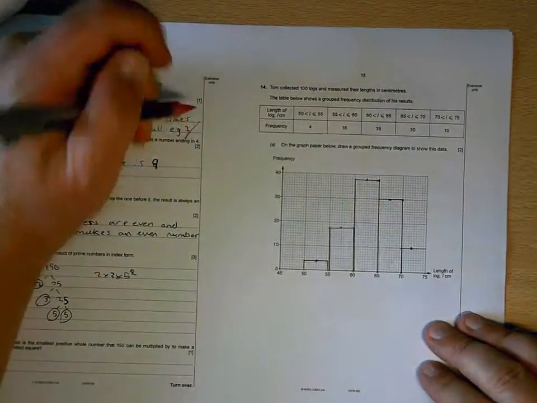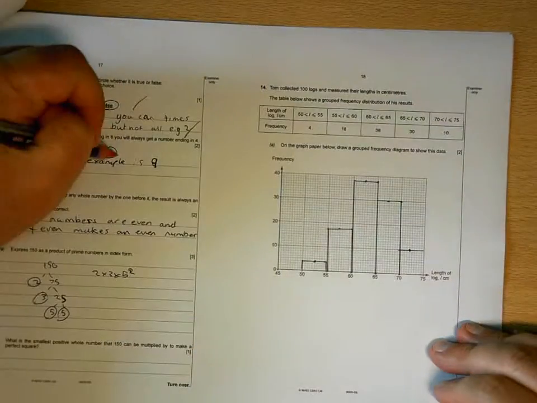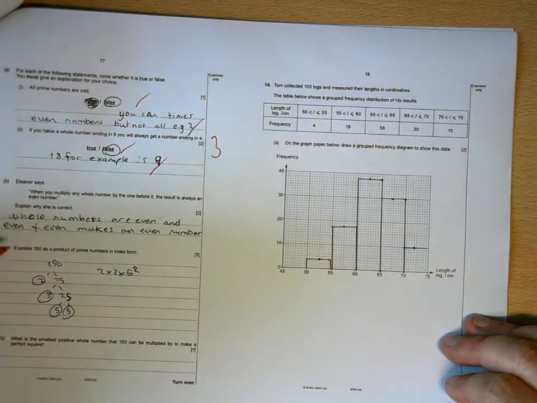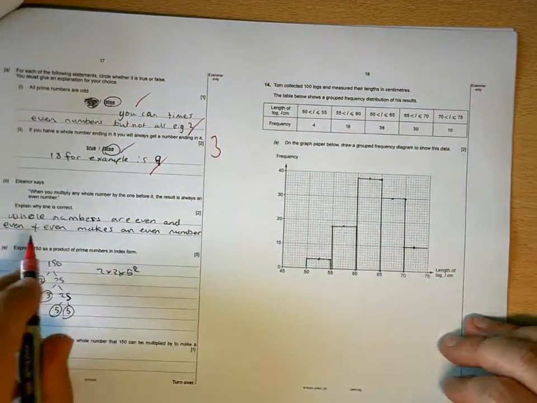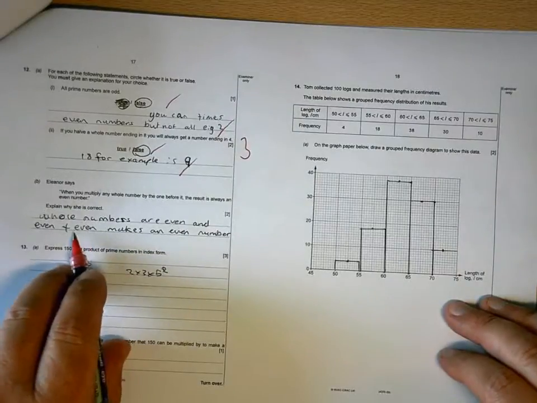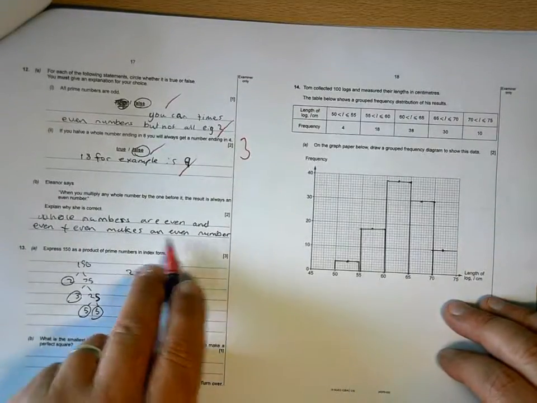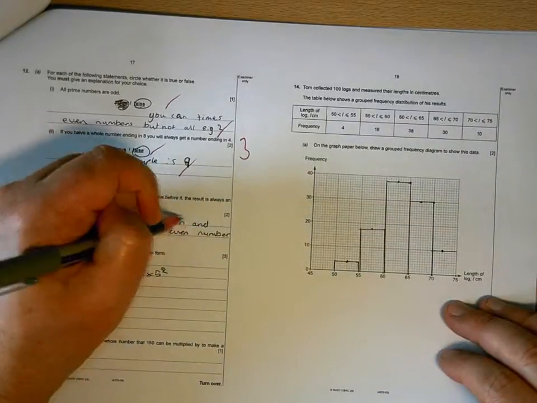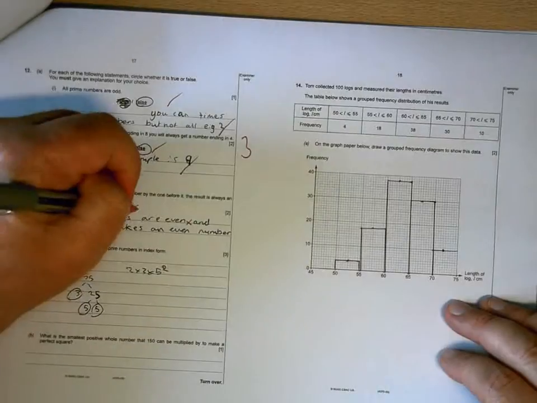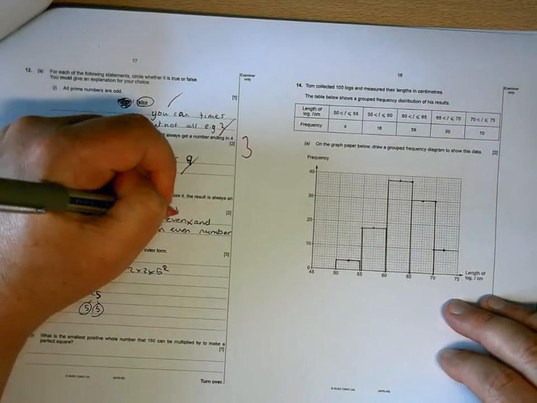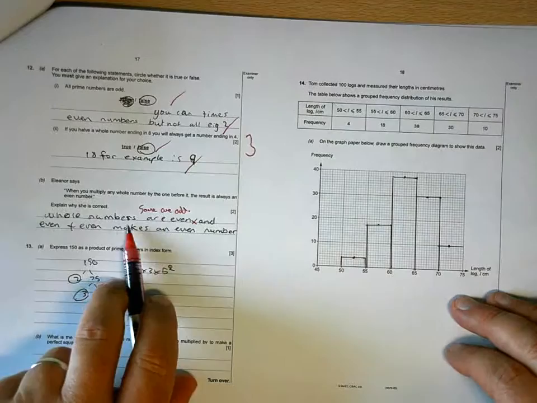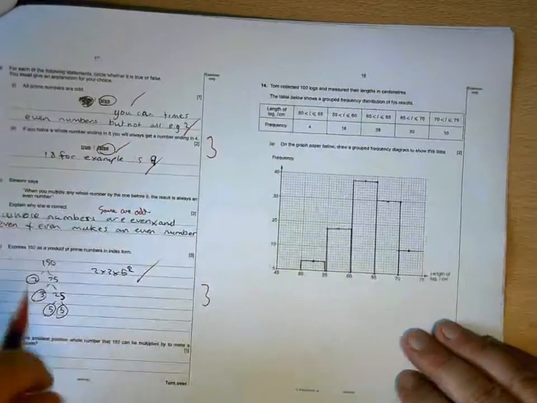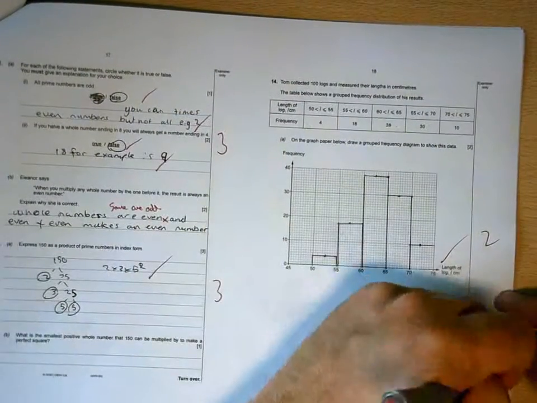So it is false and 2 is an example. It is false, 9 is an example. Whole numbers are even and even times even. No, some whole numbers are odd. Okay, so the point that you're trying to make there is right. Basically, anything times an even number makes an even number, but this bit is wrong. Some are odd. But if they're consecutive, you wouldn't be timesing an odd by an odd at any point. That's right, well done. That's good. 8 for the page.